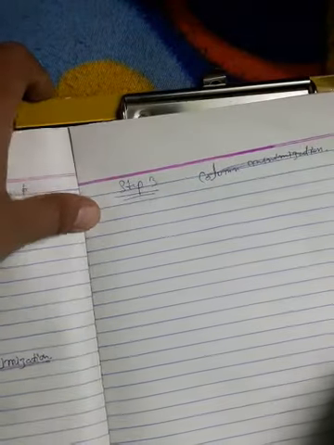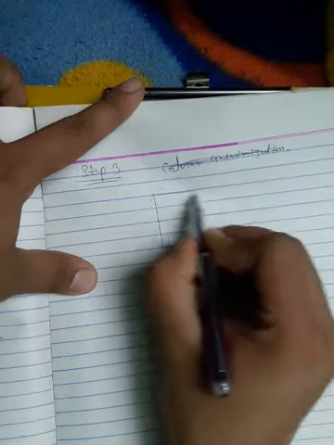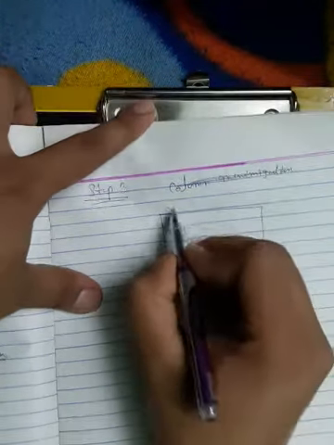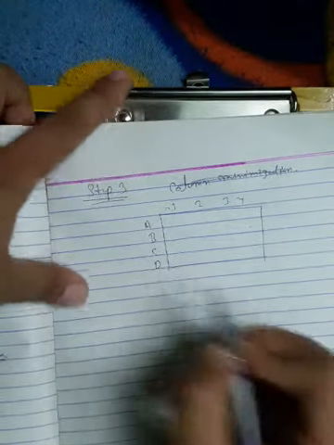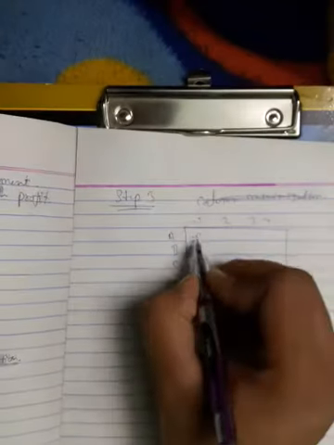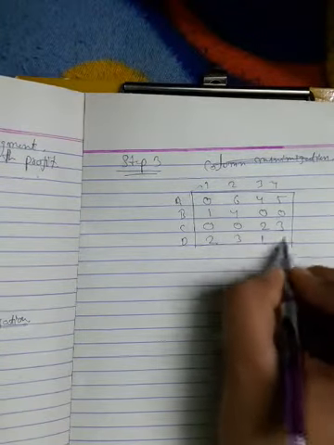Now moving to the next step, we have to write the matrix as it is. Write the format first, 1 2 3 4 and A B C and D. Writing the same matrix as it is: 0 6 4 5, 1 4 0 0, 0 0 2 3, 2 3 1 0.